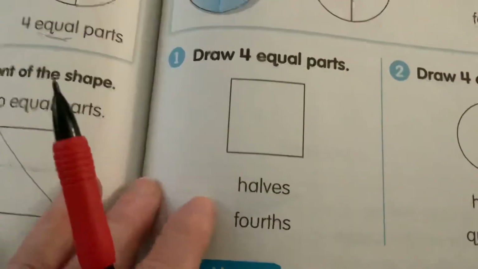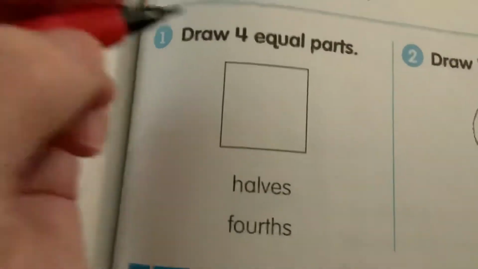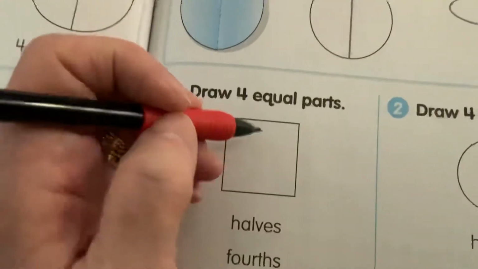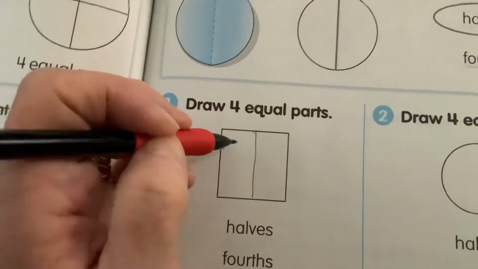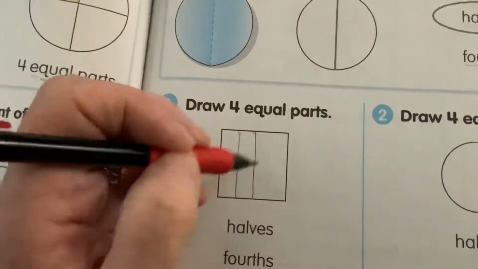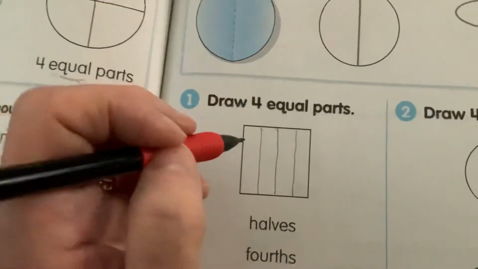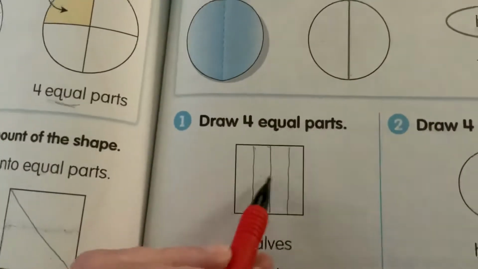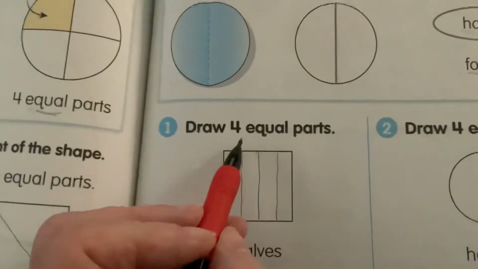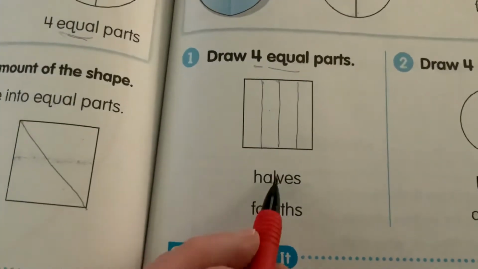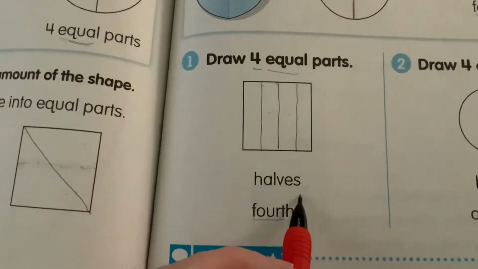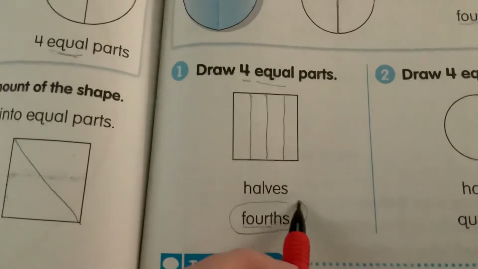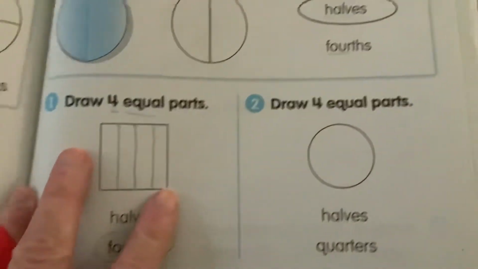Okay, here it says draw 4 equal parts. So if I draw 4 equal parts, let's see, I'm going to draw it this way. I'm going to draw it down the middle, here, and then I'm going to count to make sure I have 4. 1, 2, 3, 4. I do have 4 equal parts. So what word describes that? Did I divide it into halves or fours? Well, look at this, 4. That tells me I divided into 4 equal parts. Okay, my circle.